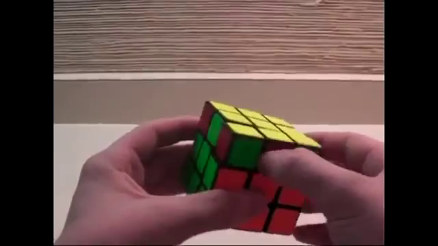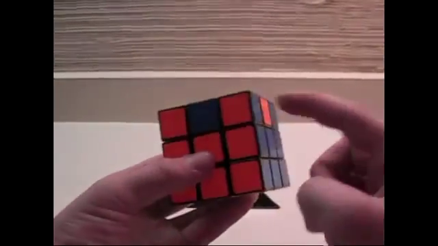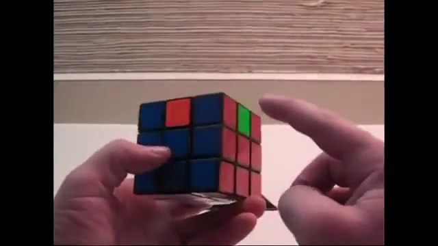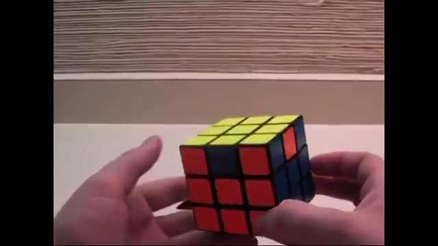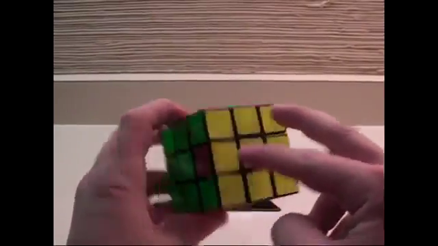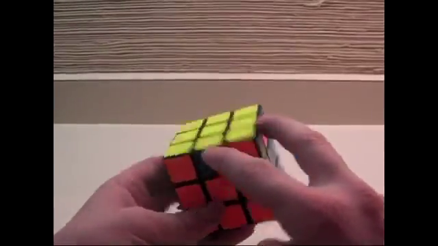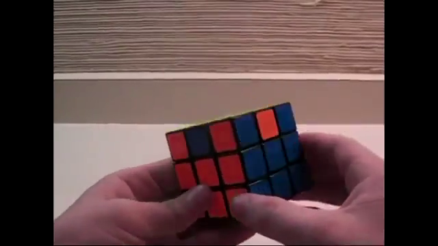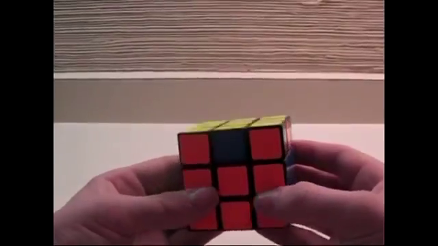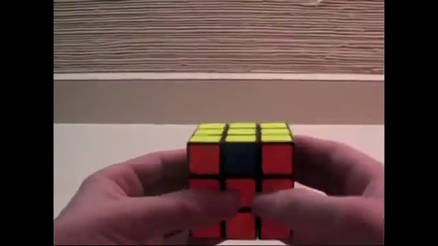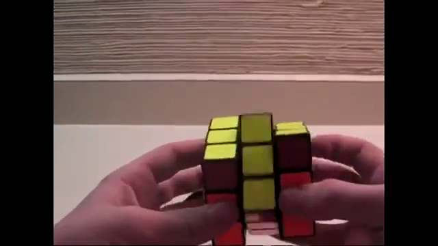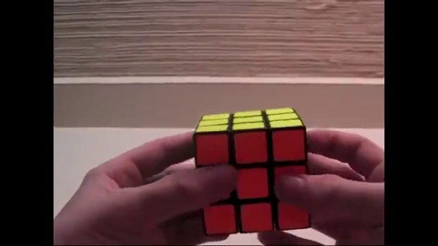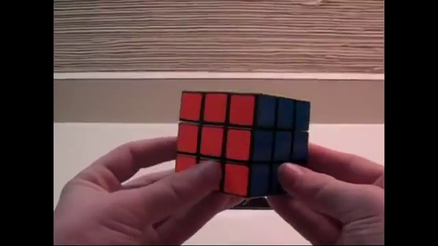And now, with rotations of the U layer, you have all of your corners solved. Now you can assess your edge case. In this case, all 4 are not in their correct place, and you need to switch these 2 and these 2. So I'm going to do the very last algorithm that I taught you, which will switch these 2 and these 2. And that will solve your cube.